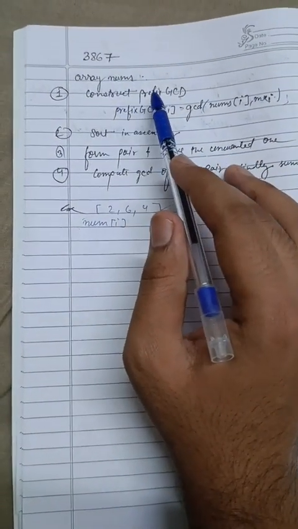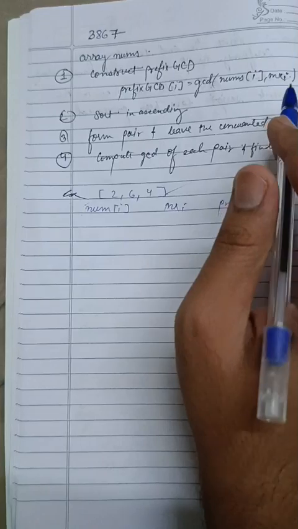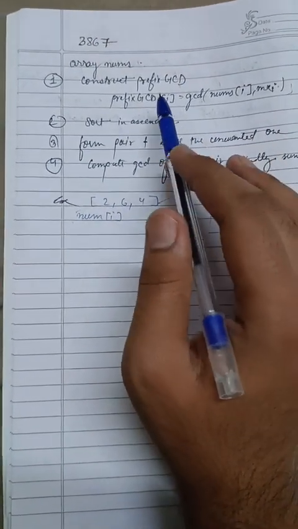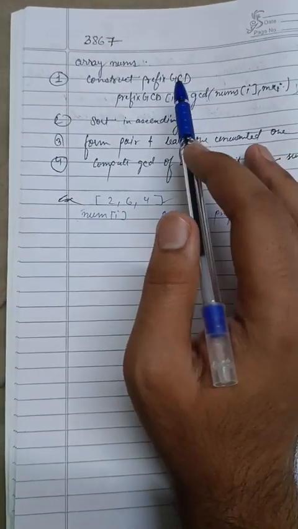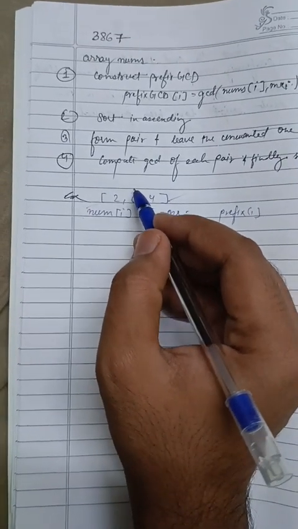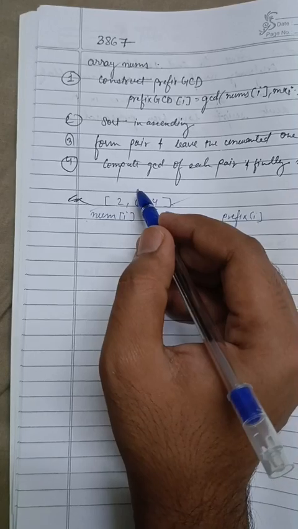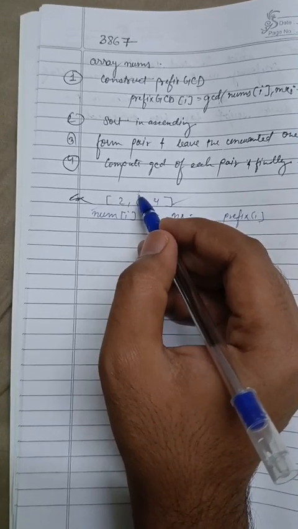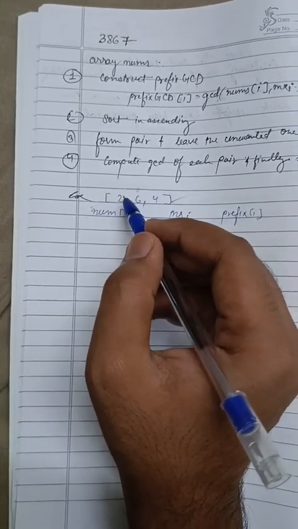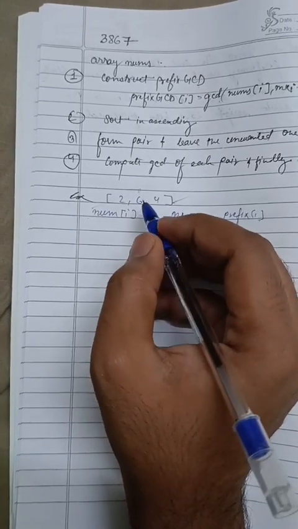It says construct prefix GCD. It's the first step we have to do. Okay, so let's find it out. According to the question, how to find prefix GCD? It says, whatever index you are standing at, let's say index 1, you have to find the maximum element till here.